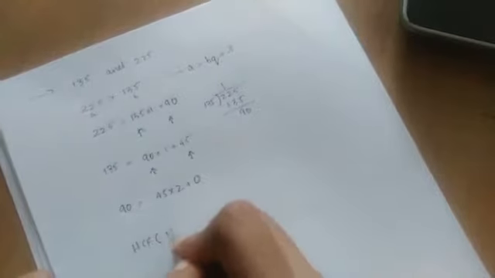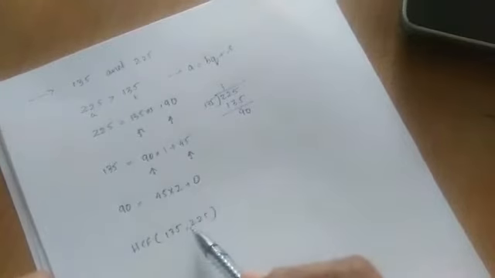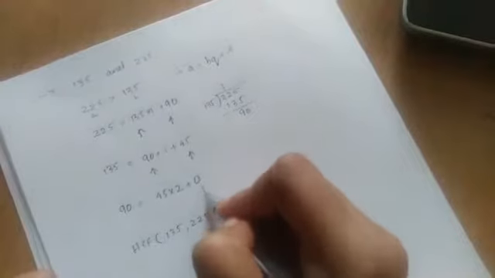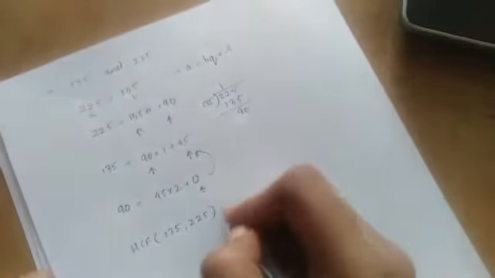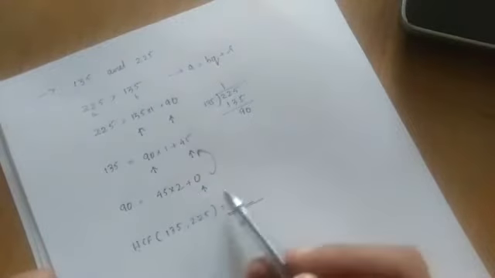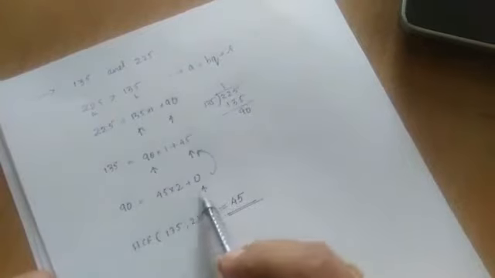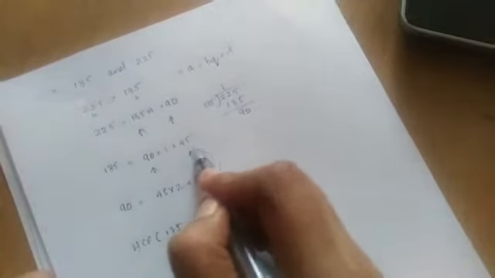Then what is the HCF of 135 and 225? You have to take the last non-zero remainder. In the last step, the remainder value is 0, so we have to go to the previous step. The remainder value is 45. So the HCF is 45. Once again, the HCF value is taken as the last non-zero remainder value. In the last step, we get the remainder as 0, so we go to the previous step. Here the remainder value is 45. Okay.